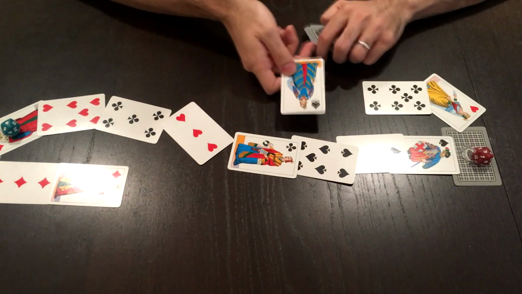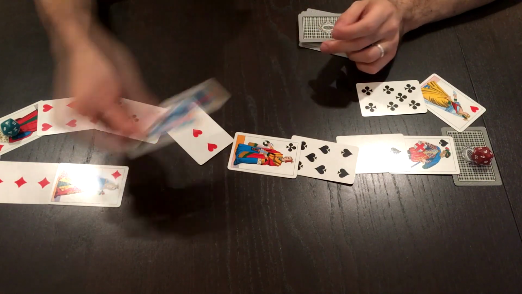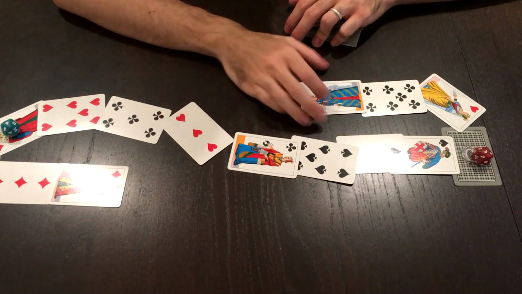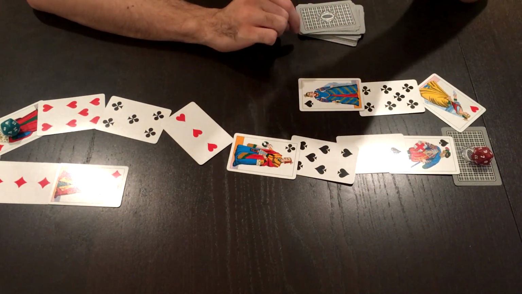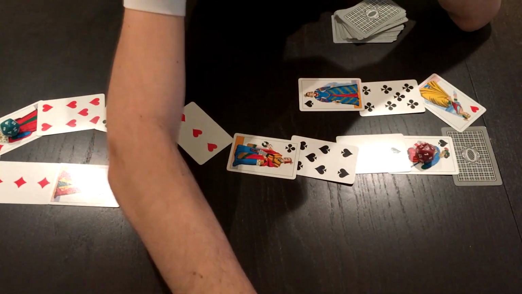So now this player can put this here, but it's more advantageous for the other player. So he's going to put here. He's looking for a red one to connect here. So now he can move here and it's okay. He creates an enemy with 8 life points.